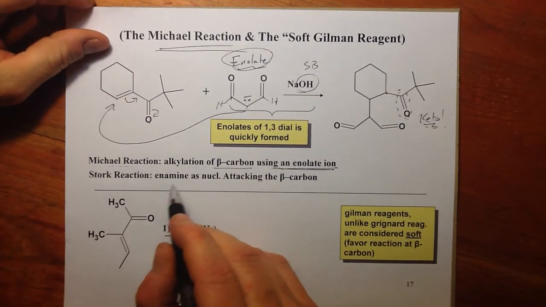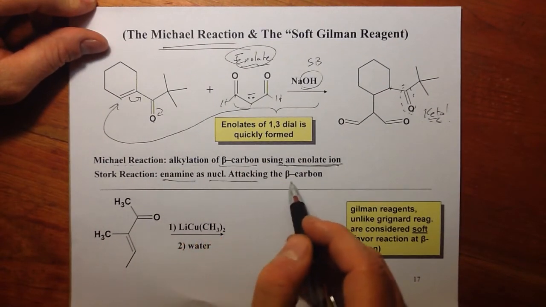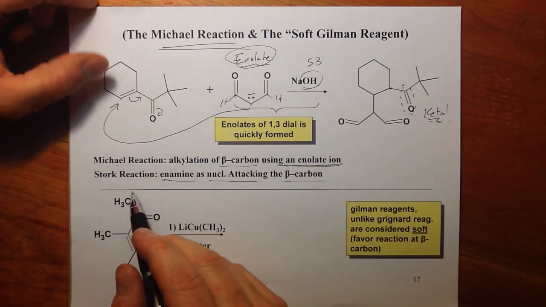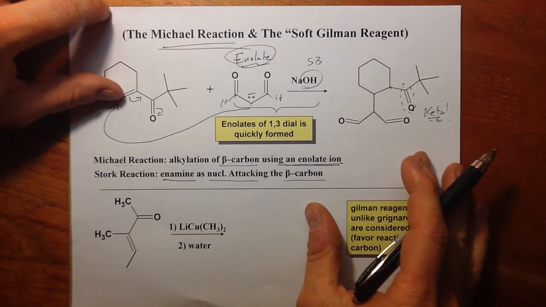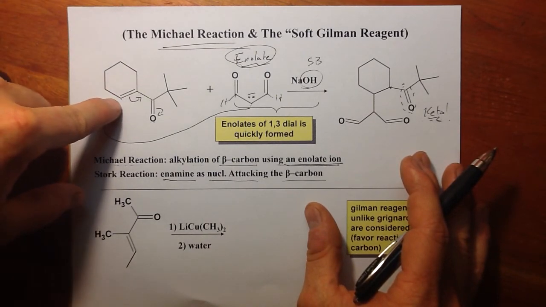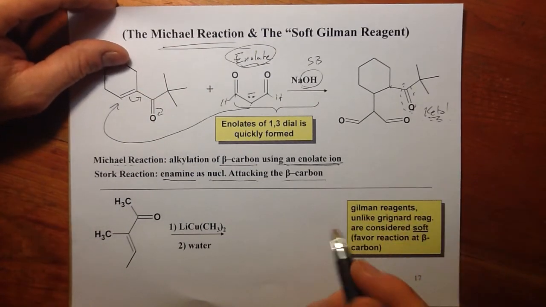There are some other named reactions you may want to be familiar with. An enamine as a nucleophile attacking the beta carbon. That's a Stork reaction. If an enamine attacks this position, the beta position, the beta carbon or the conjugate position of an enone, we have a Stork reaction.